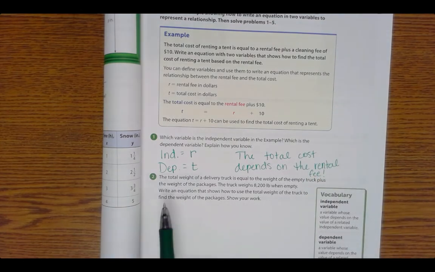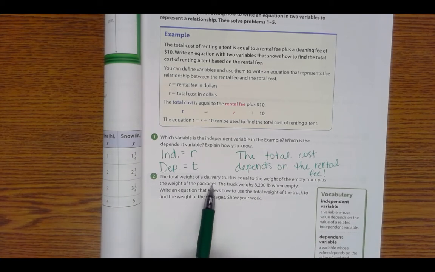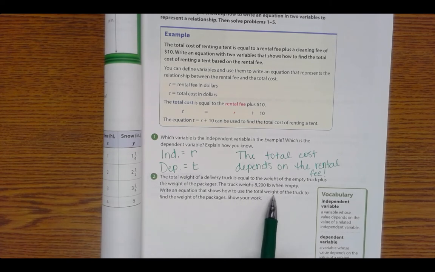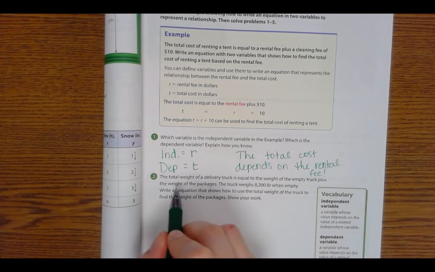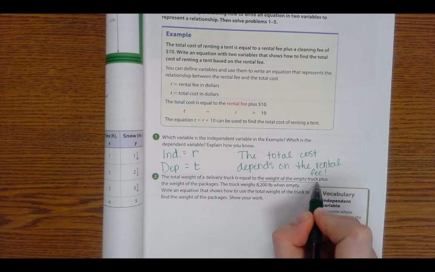All right, number 2, the total weight of a delivery truck is equal to the weight of the empty truck plus the weight of the packages. The truck weighs 8,200 pounds when empty. Write an equation that shows how to use the total weight of the truck to find the weight of the packages. All right, so the total weight of a delivery truck is equal to the weight of the empty truck.